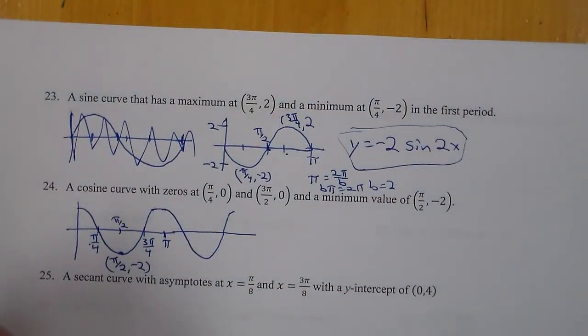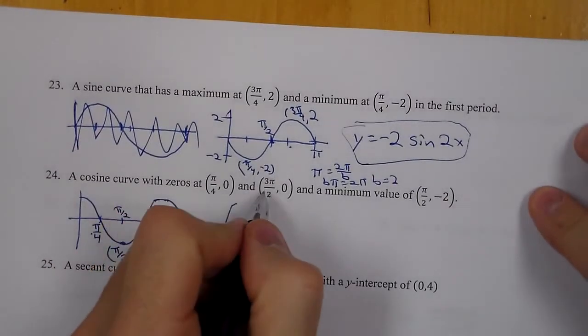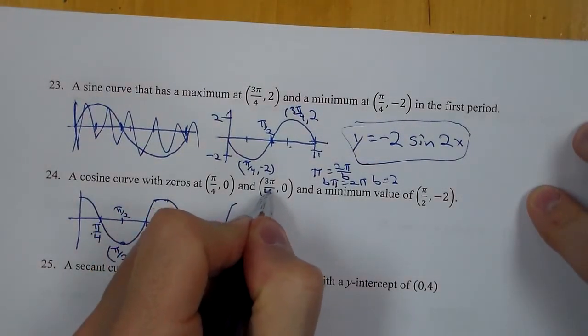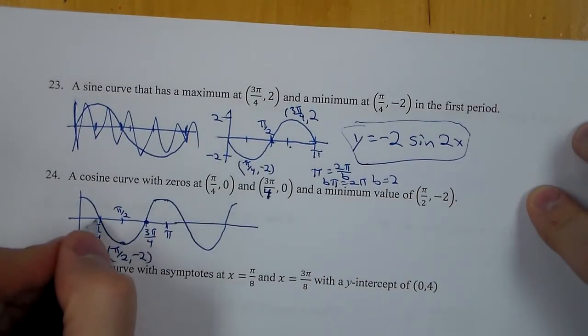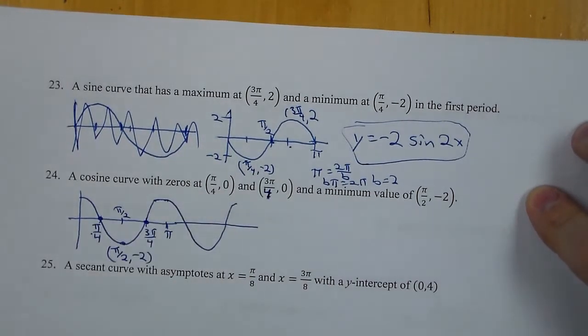So do we hit another 0 at 3 pi over 2? It doesn't look like we actually do. We're going to call this a typo, and let's just make this 3 pi over 4 as our other 0. Otherwise, it's a shift that we really don't know how to do. So I have pi over 4, 3 pi over 4 are zeros. Make sure you make that 3 pi over 4.